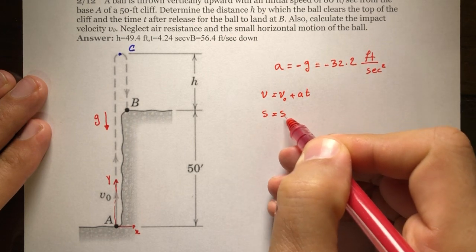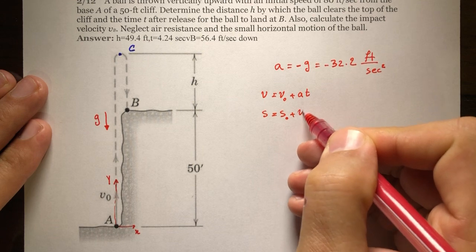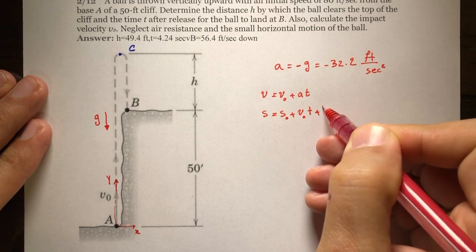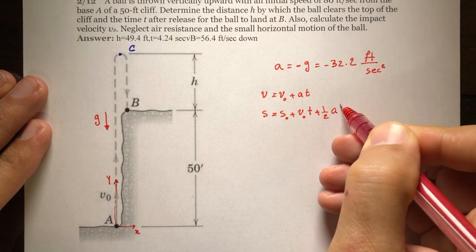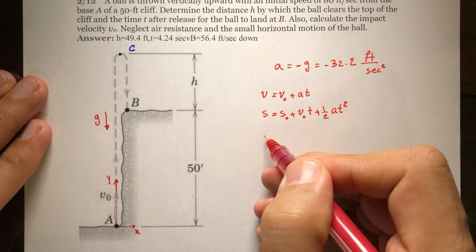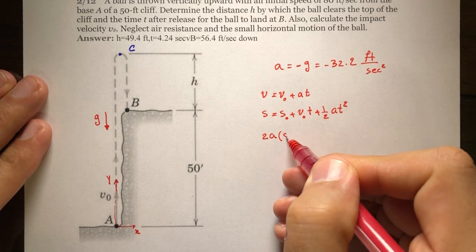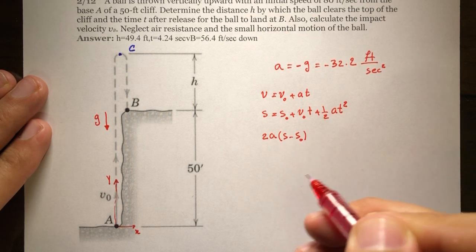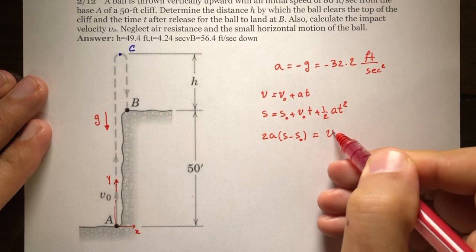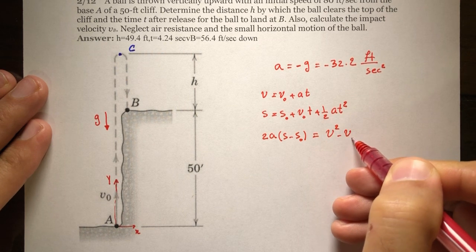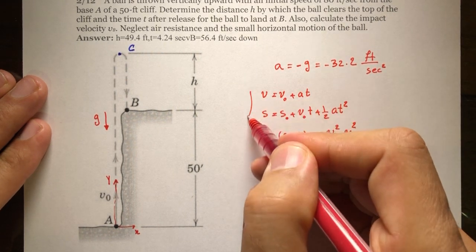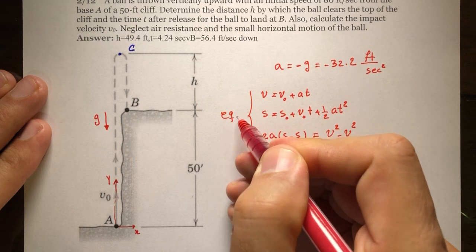Position is equal to initial position plus initial velocity times t plus 1/2 of acceleration times t squared, and 2 times acceleration times displacement is equal to velocity squared minus initial velocity squared. So these are the equations that we are allowed to use here.